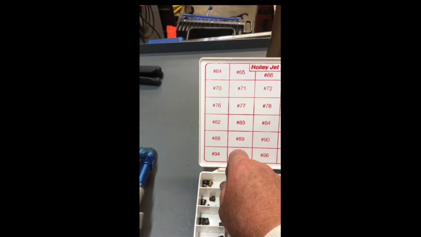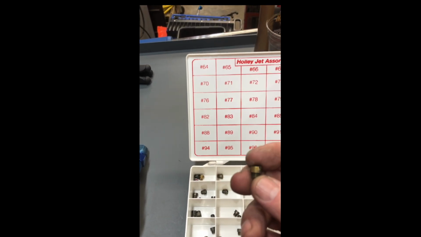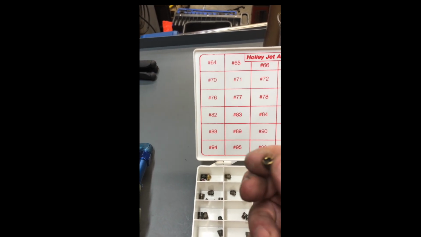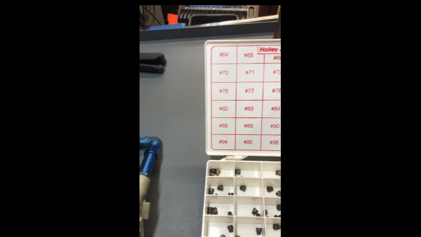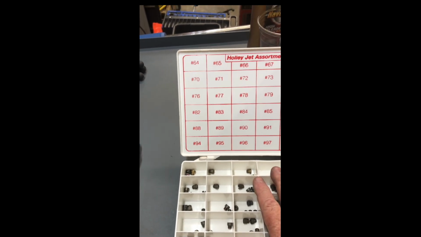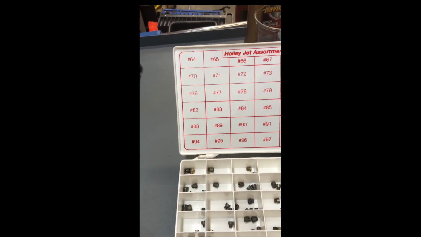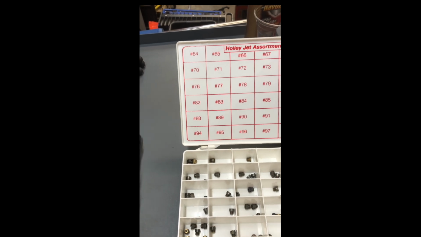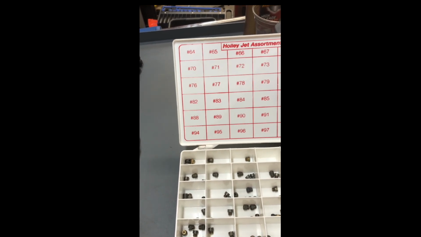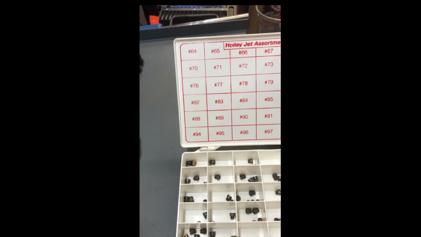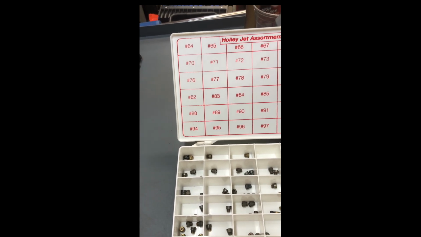So what we'll do is we'll get the carburetor cleaned up. We'll take these 65s, make sure they're nice and cleaned up. We'll get some new gaskets, and we'll come back in a little bit. I don't think we'll be able to finish this today, but we'll come back with some new gaskets, get these jets in here, get the carburetor adjusted, get it back on the Bel Air, and get it cranked up for you.